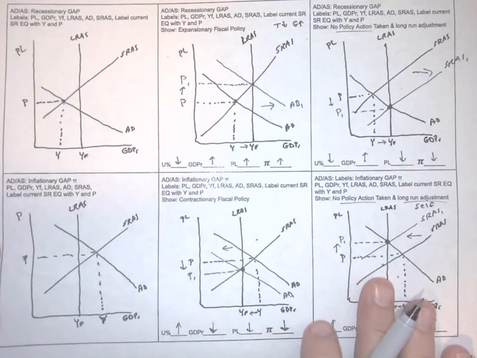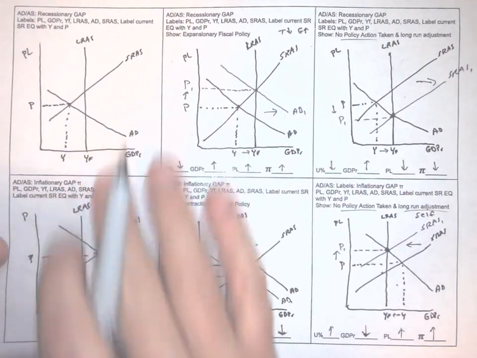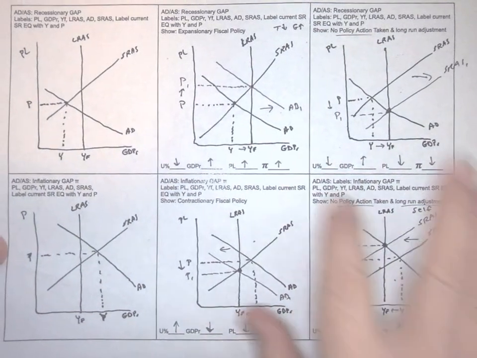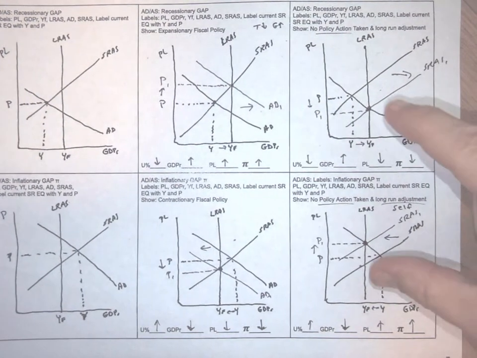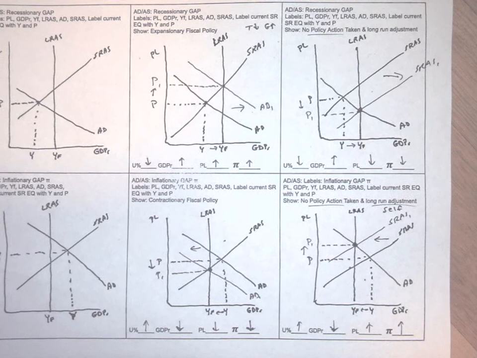So big picture wise, page 2 is really about setting up the economy with inflation and recession, fixing it with policy actions or no policy actions, and what would happen with long-run self-adjustment.